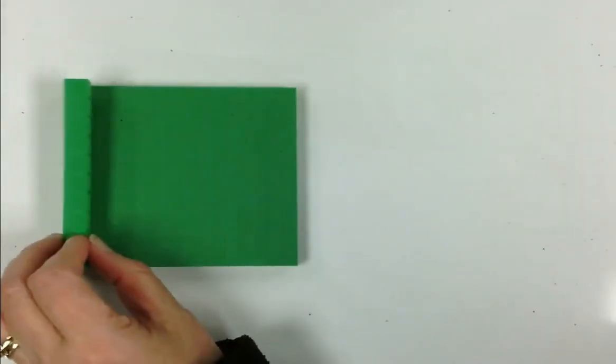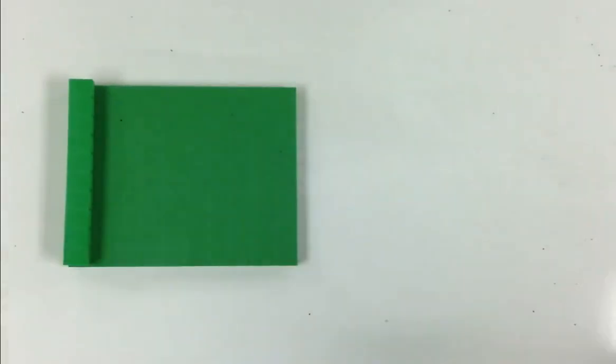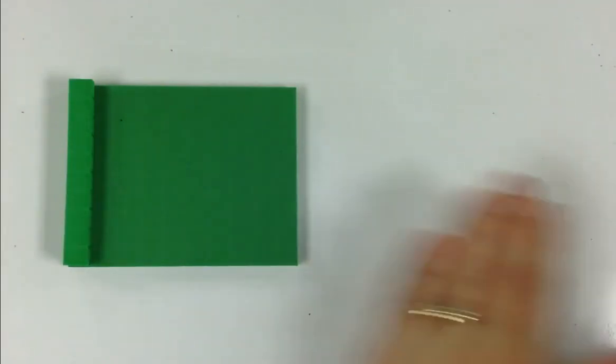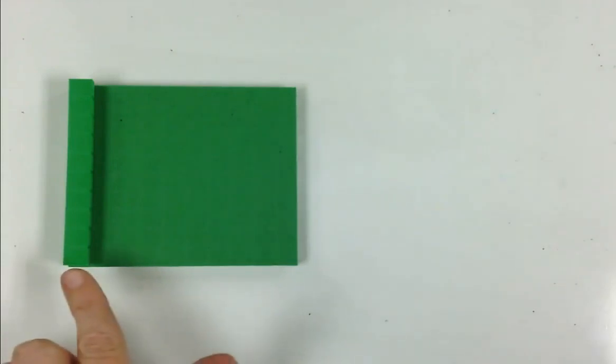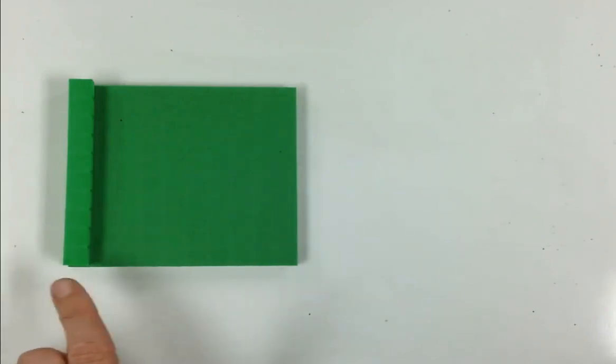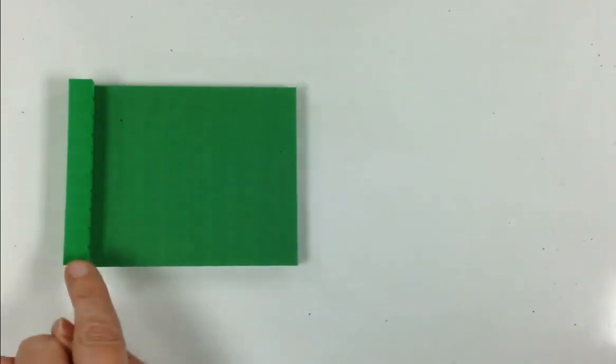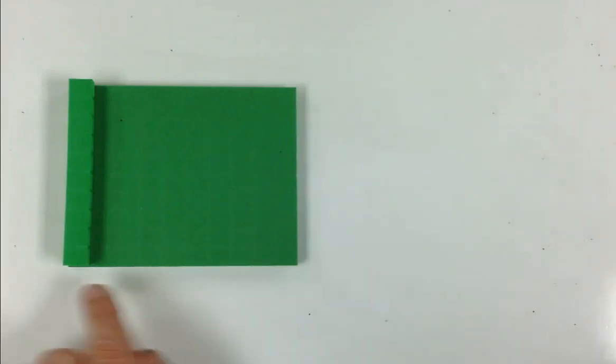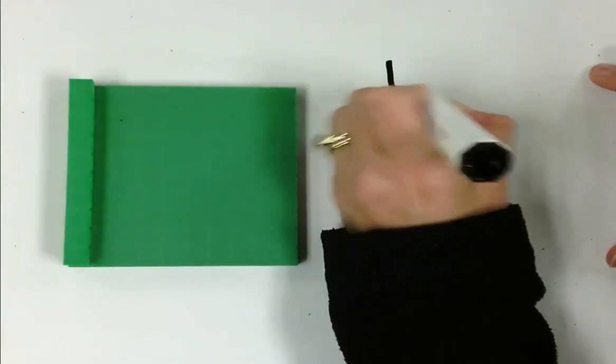So when we introduce tenths, we could place one of these rods here on my model, and we could ask the students that if I only had this part, how much of my whole would I have? And so they can equate it back to fractions. I have one piece out of 10 pieces. And so that is 1/10.